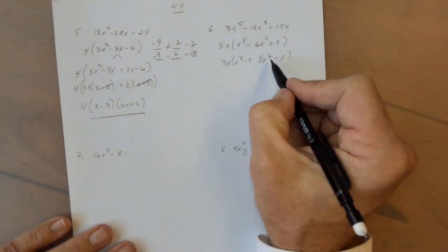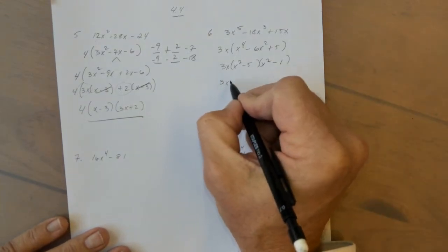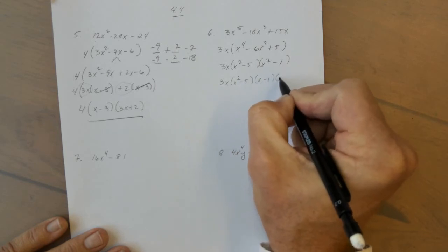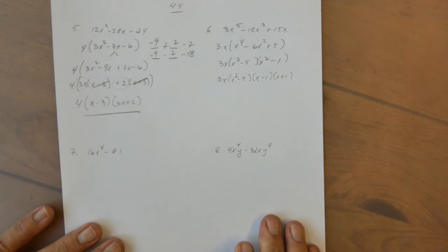But now notice that I have a difference of squares here. So we're not finished with our factoring. So we will factor that to x minus 1 and x plus 1. So we always want to look and see, can we continue to factor or not?